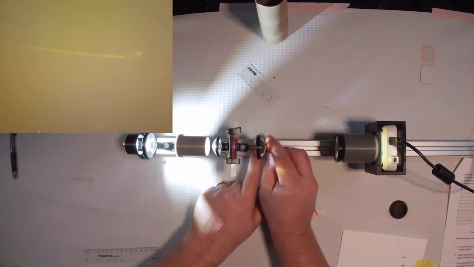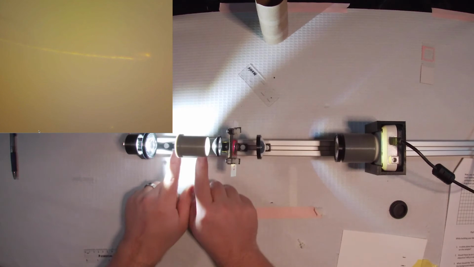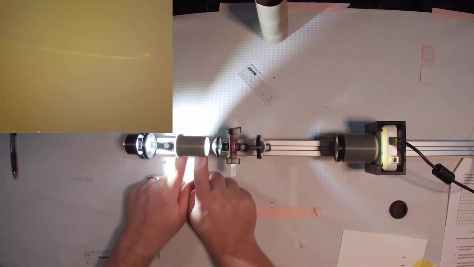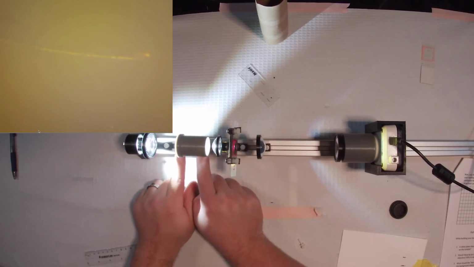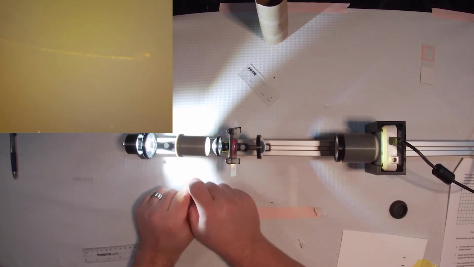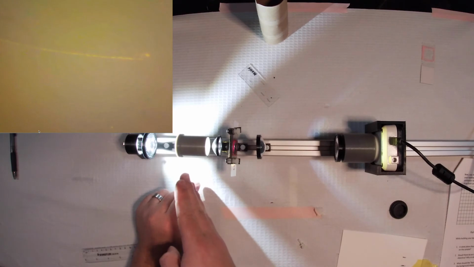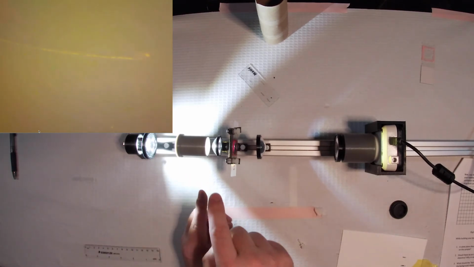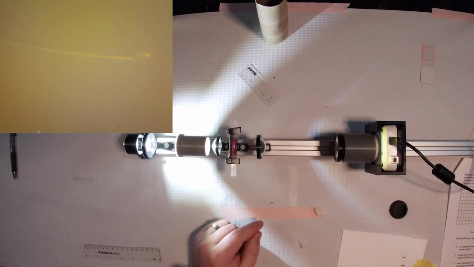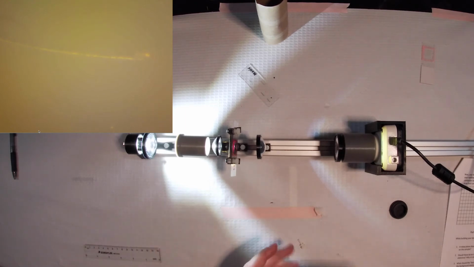in focus, and you can now see that the hair is no longer dark on a bright background. You can see that the edges of the hair, especially that lower edge, is bright on a dark background. That is because the image of this annulus is being cast by our objective lens onto our sample.